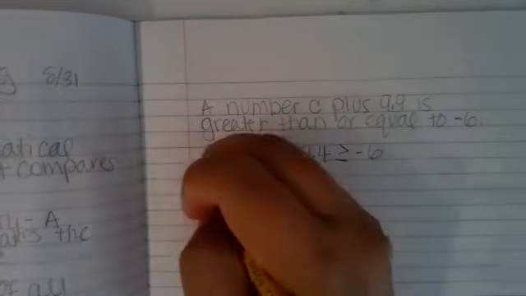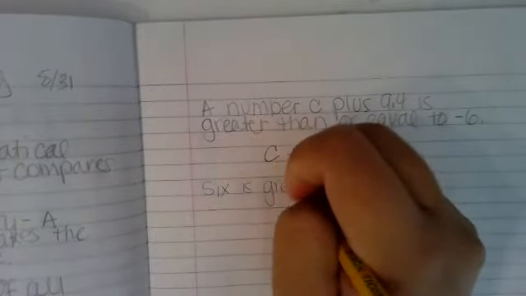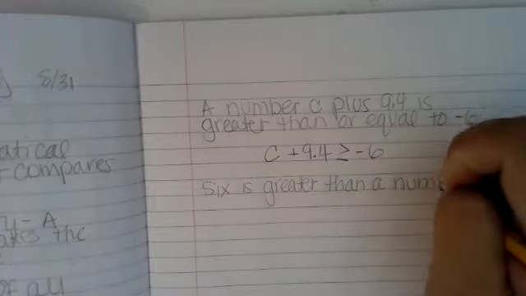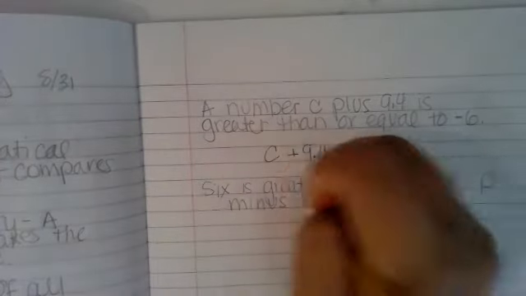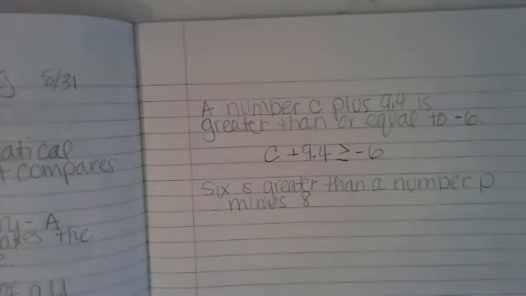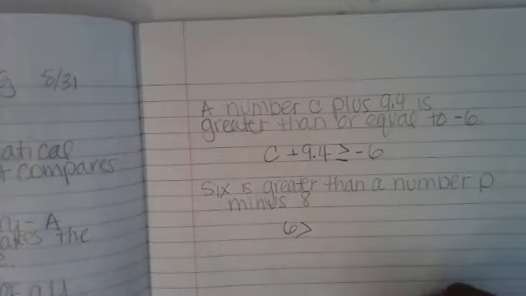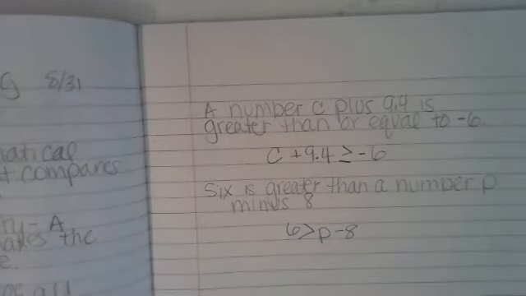Here's another example. 6 is greater than a number P minus 8. So again, I'm going to read it and I'm going to write it in the same order. 6 is greater than. So 6 is greater than a number P. That means that it's my variable and I don't know. Minus 8. Okay, again, very straightforward.